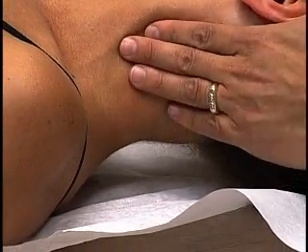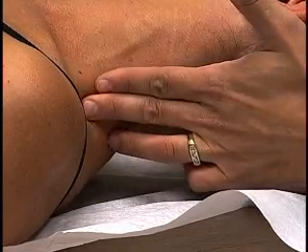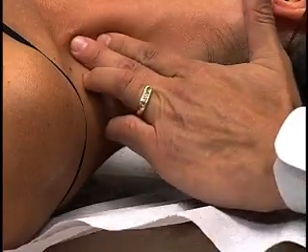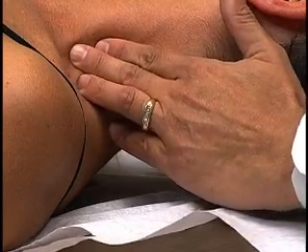I begin palpation of the sternocleidomastoid, both the anterior and posterior heads. Also palpate into what is known as Erb's point, or the scalene, and portions of the brachial plexus.